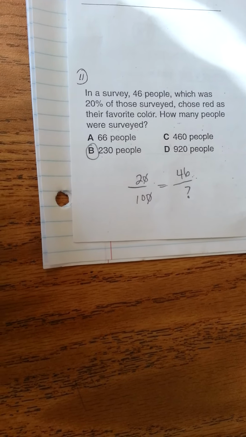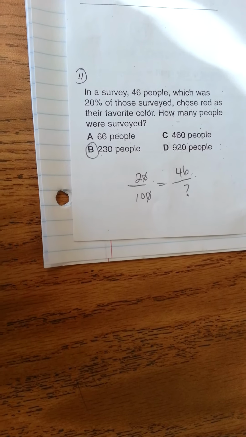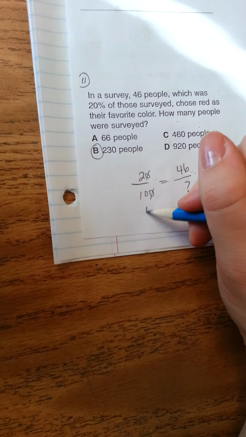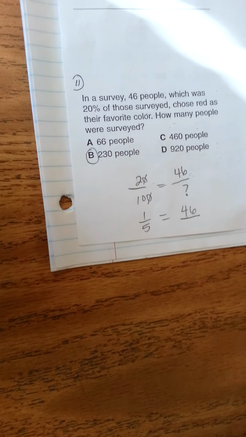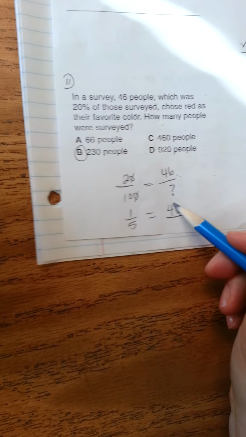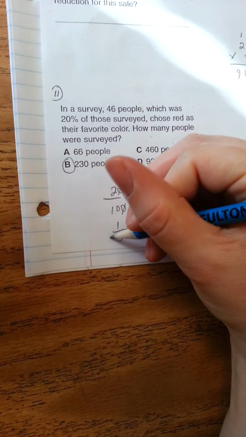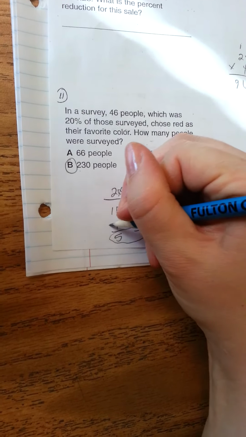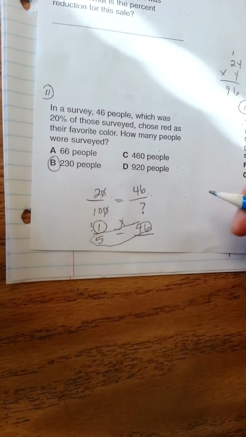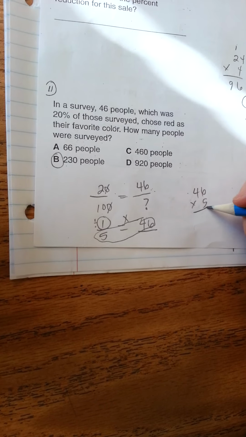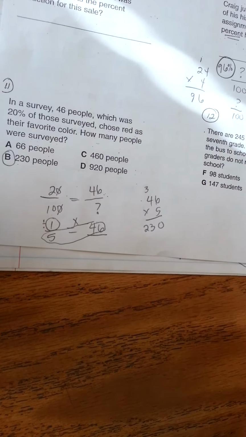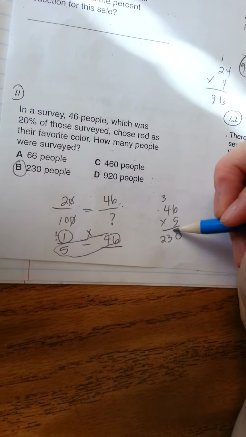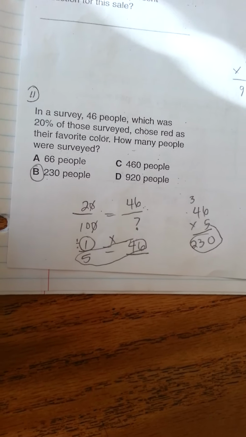However, I can go ahead and finish solving just to prove it and make sure that we're correct. 2 over 10 simplifies to 1/5. Now, I could cross multiply and divide by my 1 that's left over. So 46 times 5 gives me 230. So that's my solution.